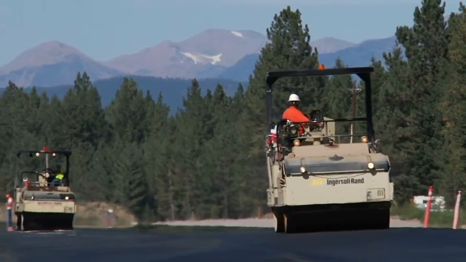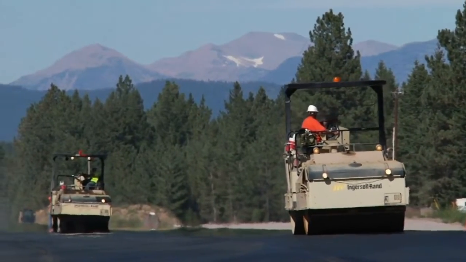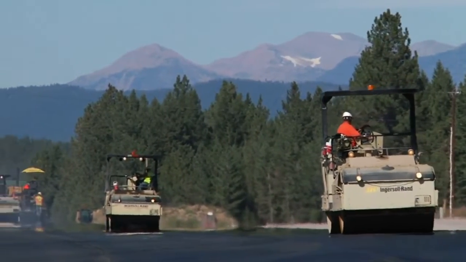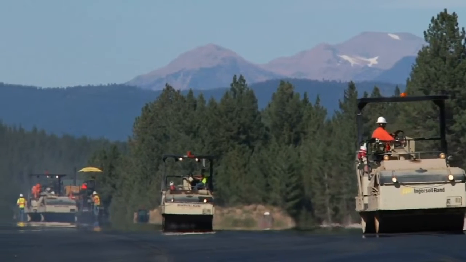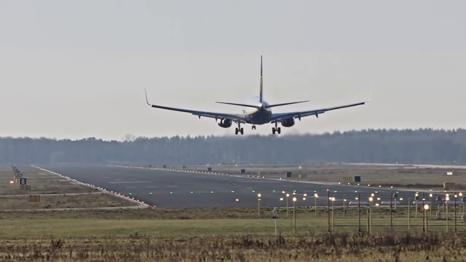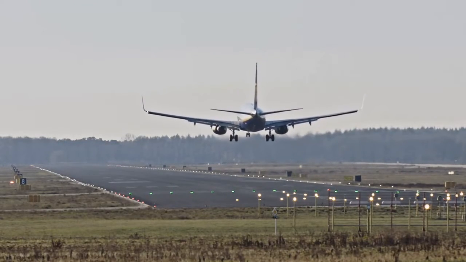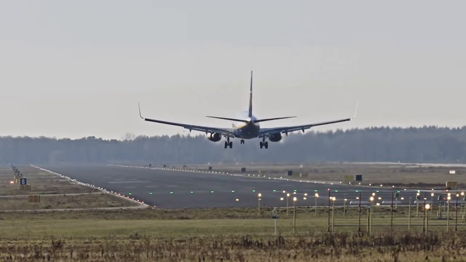Construction. The actual construction of the runway involves various tasks such as grading, leveling, paving, and marking. This requires specialized equipment and a skilled workforce to carry out the work safely and efficiently.